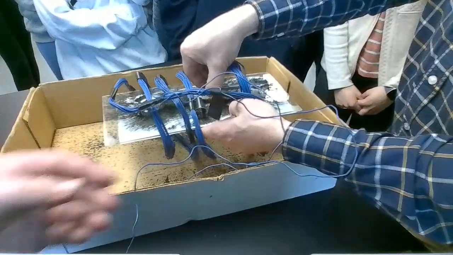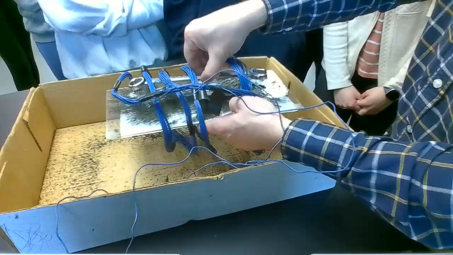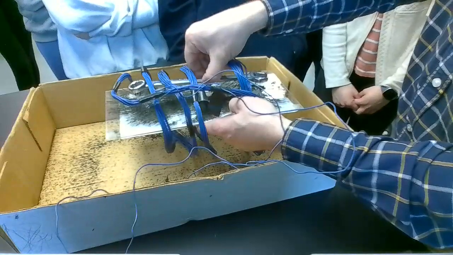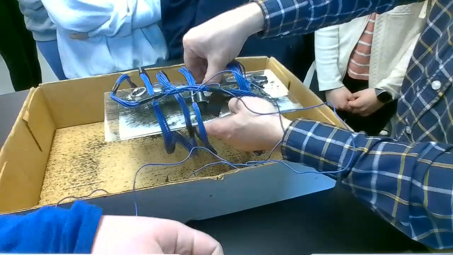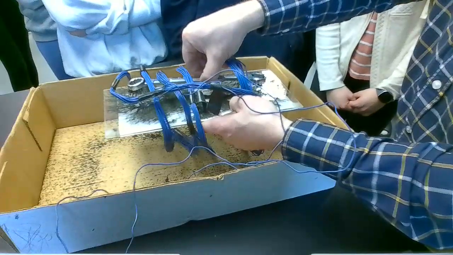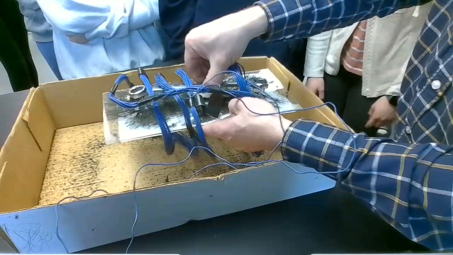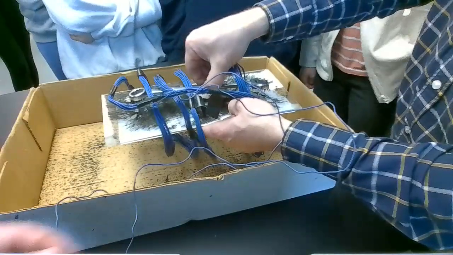Camden, can you turn off the power? Watch what happens. Watch the wrench when I turn off the power. If I turn it back on, what did I just create? A magnet. An electromagnet. A magnet that I can turn on and off.